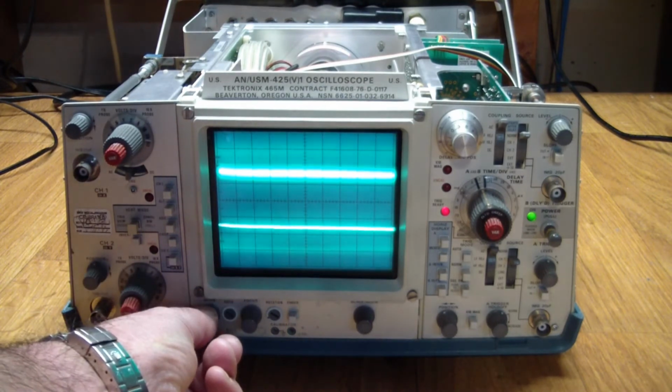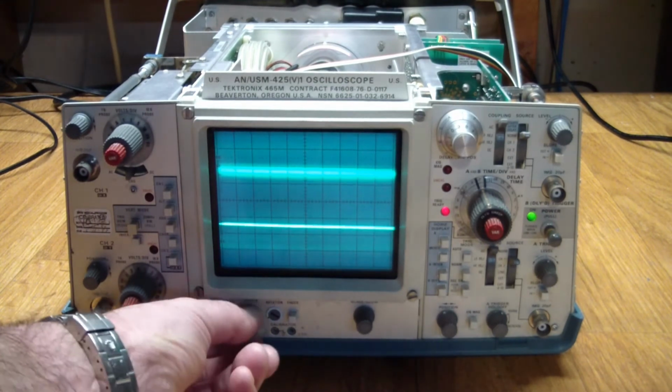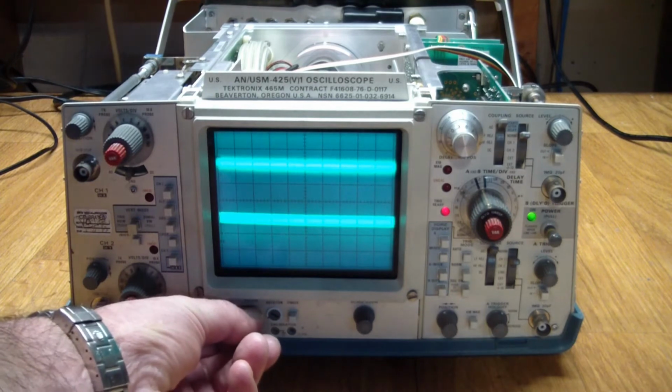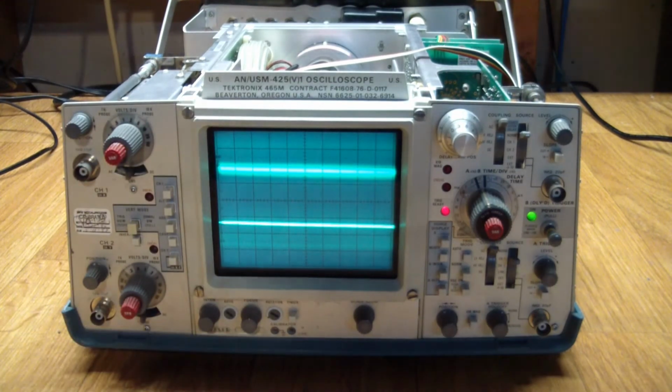And changing the intensity moved them around, and changing the focus moved them around. So I think we had a serious voltage problem here too. And I began to think, well, let's see if lightning strikes twice and check that capacitor that was bad in the original one.